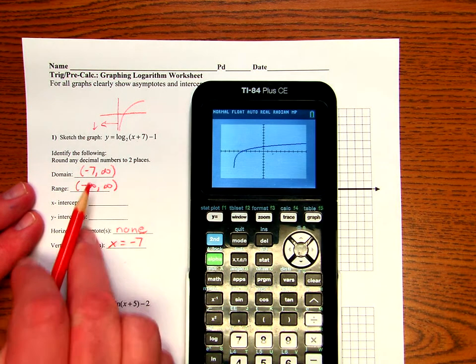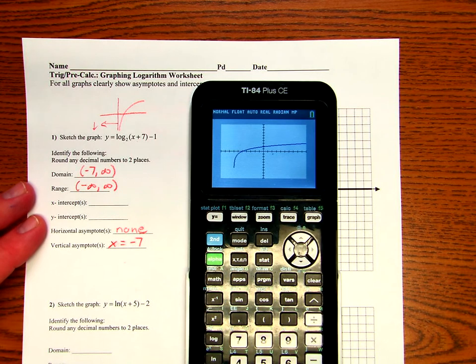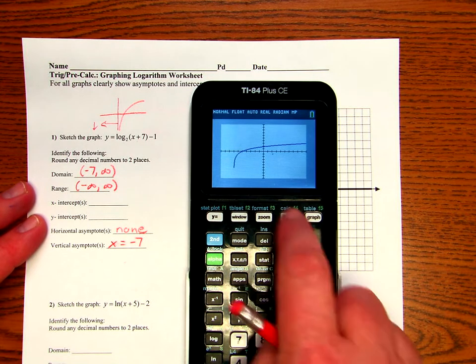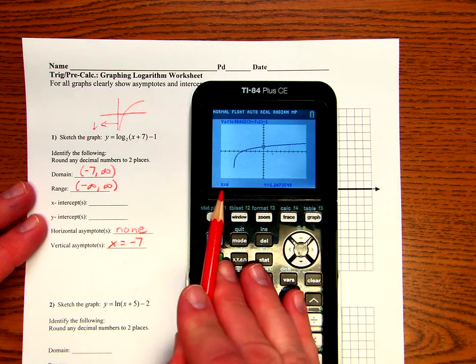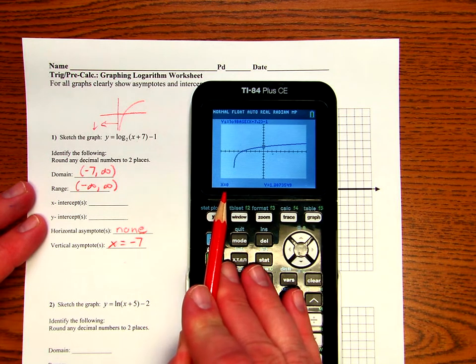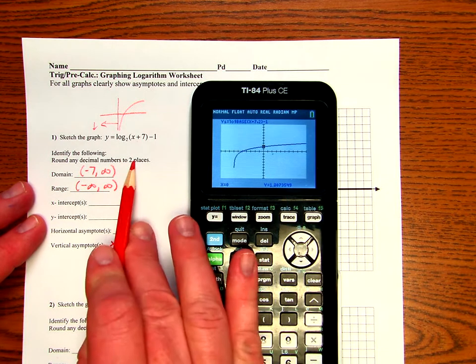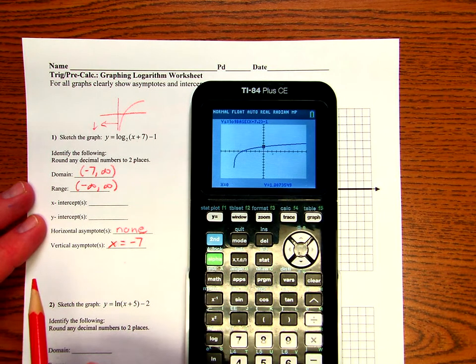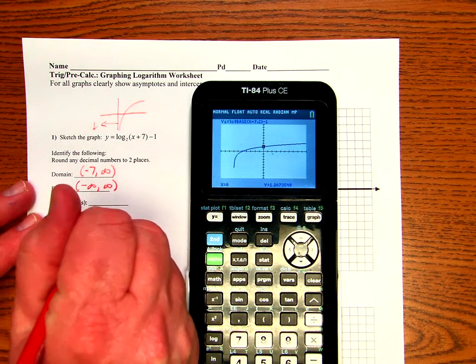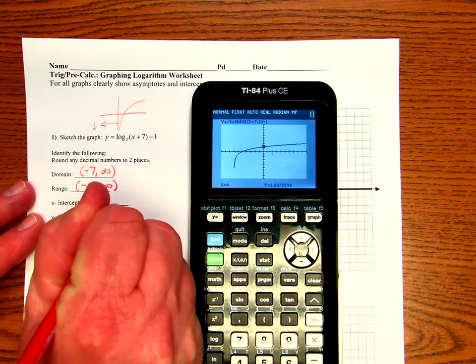As far as things to identify over here, we want to get the x and y intercept. We can get the y-intercept by just hitting trace, and typically your calculator defaults to tracing to x equal to 0. Y-intercept is when x is 0, and the instructions are 2 decimal places, so about 1.81. So the y-intercept is at (0, 1.81).